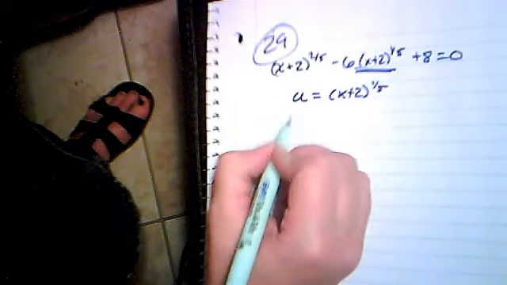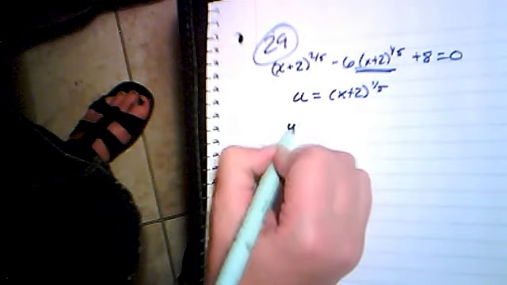In this case, u would be, and then you just pick the middle thing. The middle thing would be x plus 2 raised to the 1/5 power. That means that you have u squared, that exponent goes there, minus 6u plus 8 equals 0. So I made this crazy thing something more reasonable. We called it u.